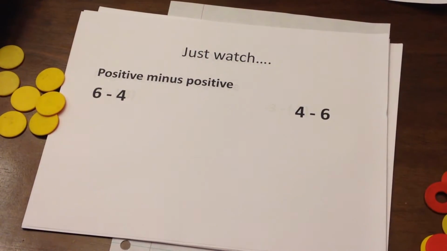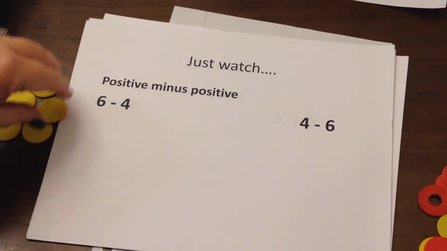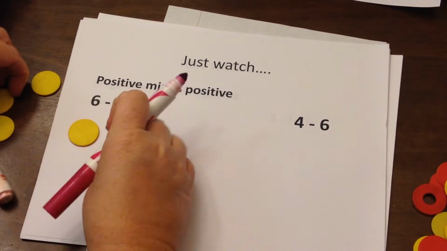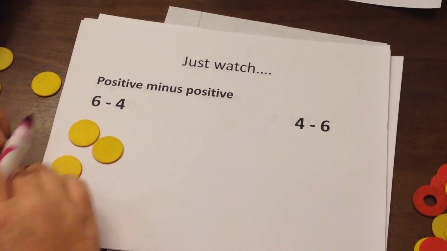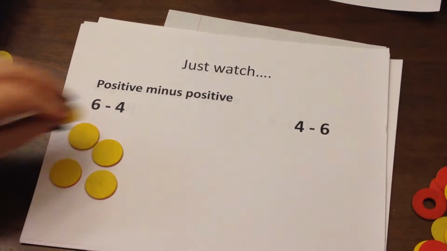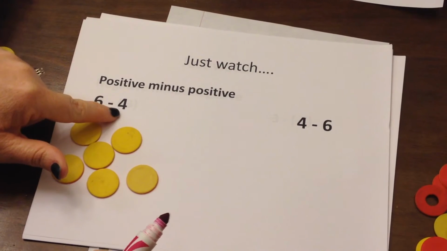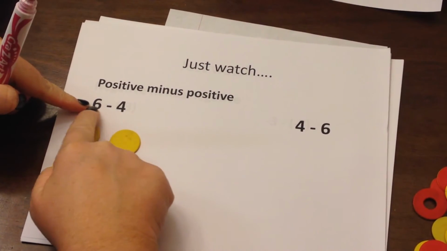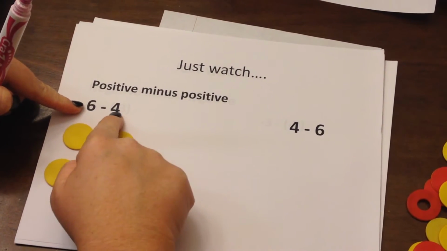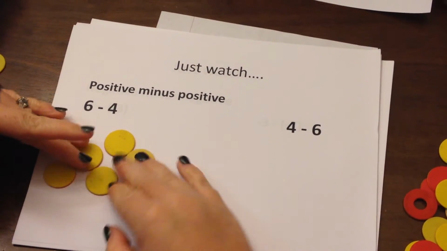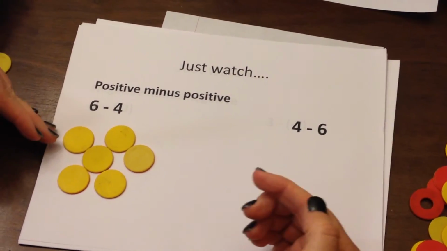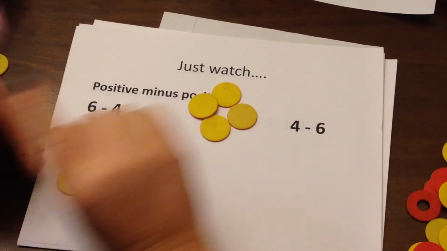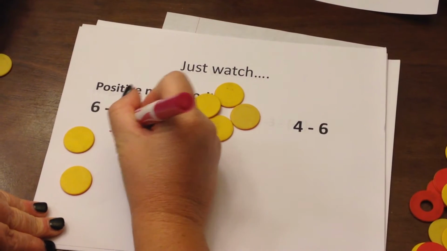Okay, now we have a few of these to just watch this time. This says 6 minus 4, so it's 6 positives. And you're going to take away 4, but this, remember, is an operation. This is subtracting. So it's 6 positives minus 4 positives. So I have 6 positives here, and all I have to do is say, do I have 4 positives? Yes. So I can take them away, and what I have left is 2 positives.